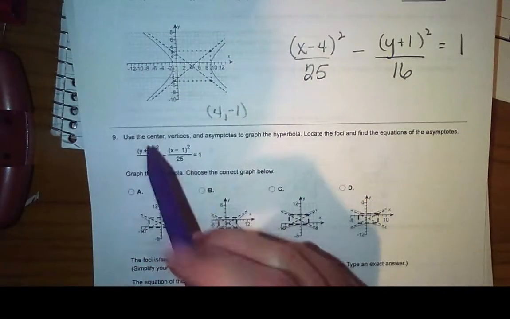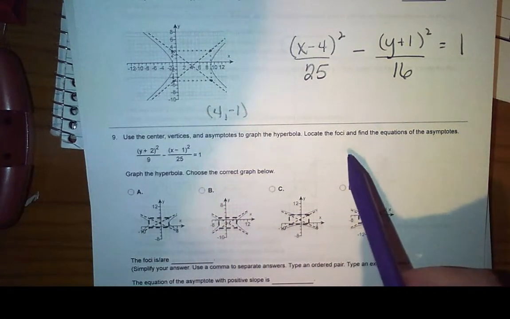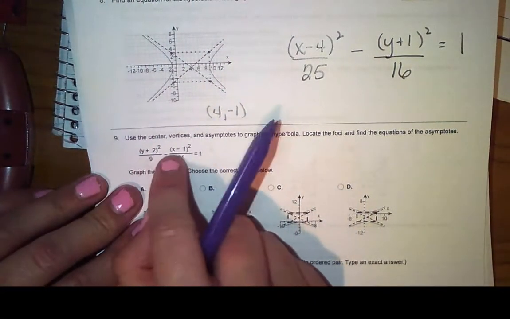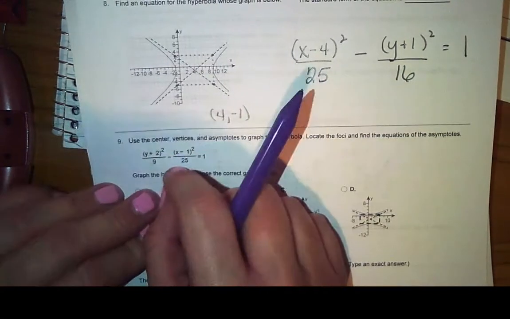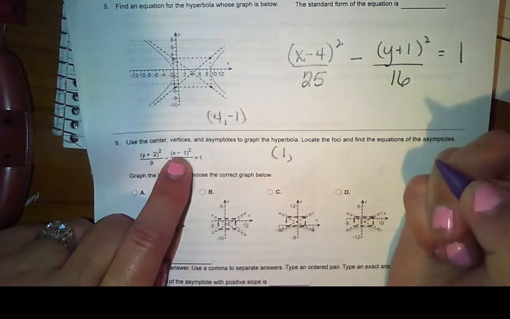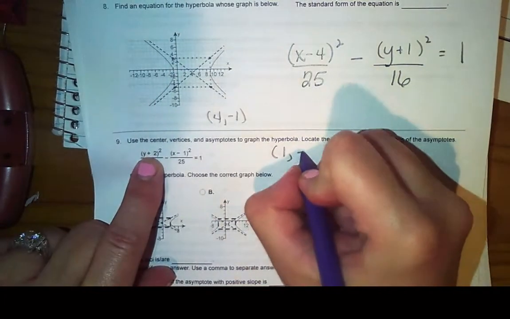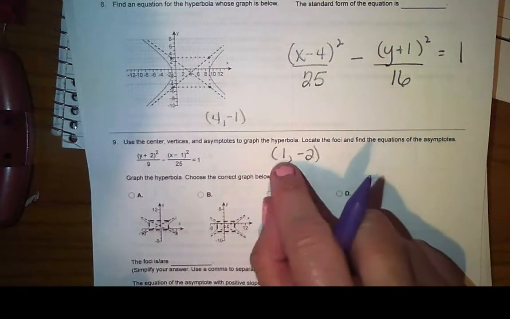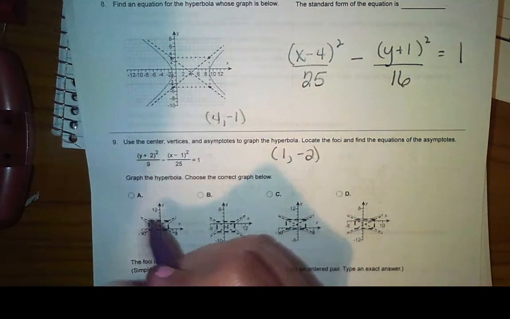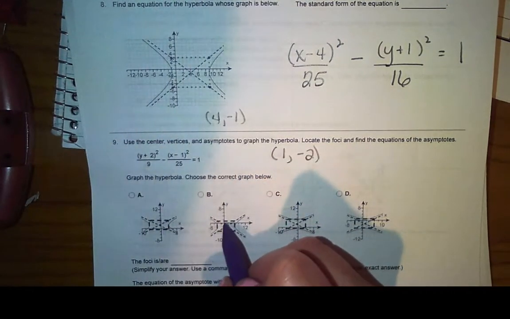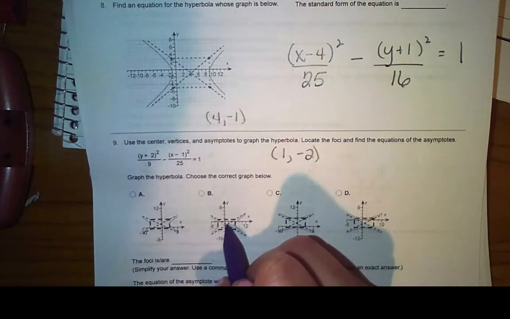Okay? So use the center, vertices, and asymptotes to graph the hyperbola. Locate the foci, find the equations of the asymptotes. So what do we know? First of all, you need to notice that your x's, change its sign, is positive 1, and your y's, change its sign, is negative 2. So the center of this thing, or where your asymptotes cross, is going to be at 1, negative 2. So if I come here, I go to 1, negative 2. That's not anywhere close. So I'm going to go to 1, negative 2. That looks like it's a possibility.